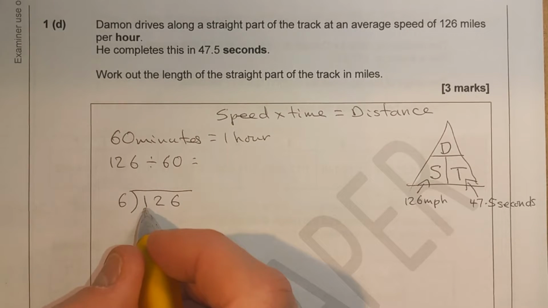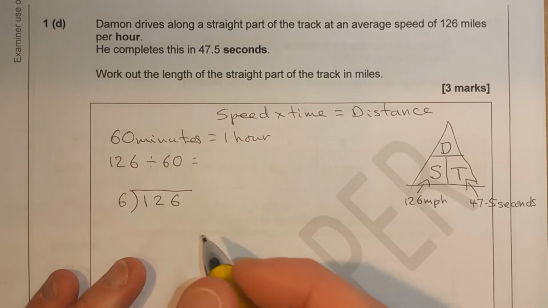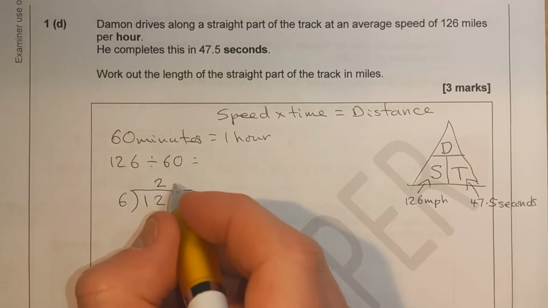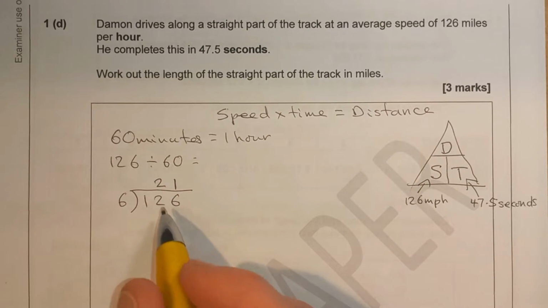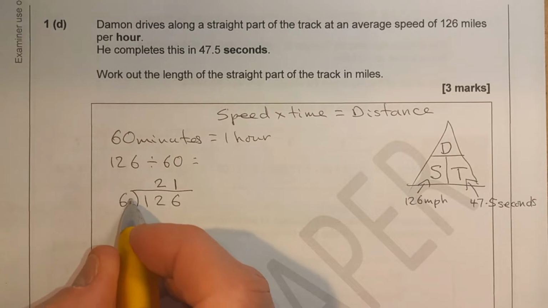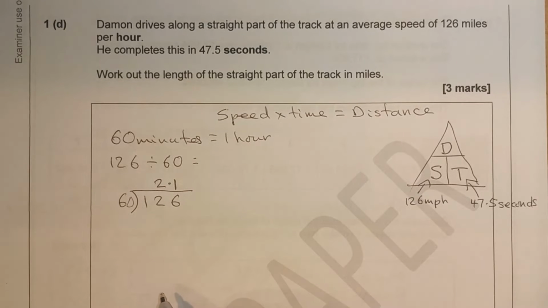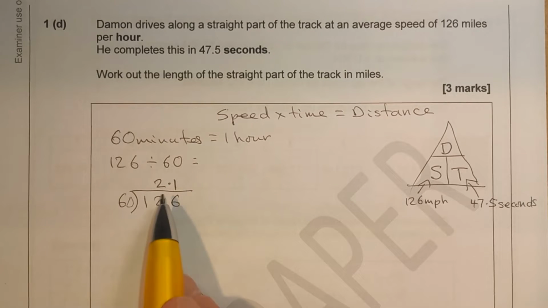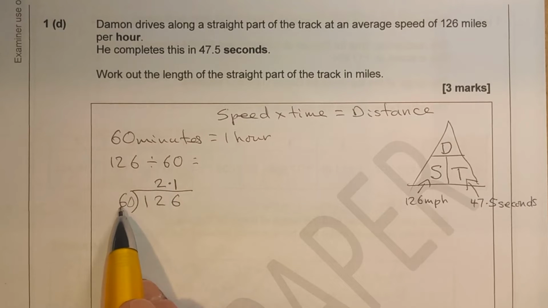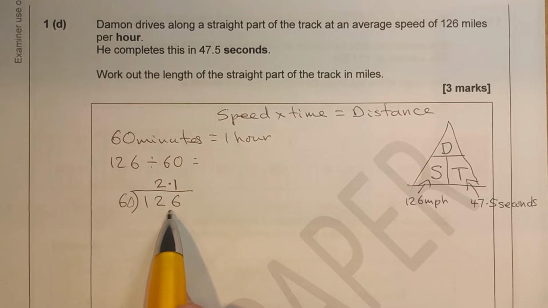So how many times does 6 go into 1? Doesn't go. 6 into 12? Well, 6, 12 goes twice. How many times does 6 go into 6? Well, that's once. Now it's 126 divided by 60, not just 6, a bigger number, so we need to put a decimal point in there. And if you look at it, that makes more sense as well, because 2 lots of 60 would be 120, so 2.1 is going to give us this value here.